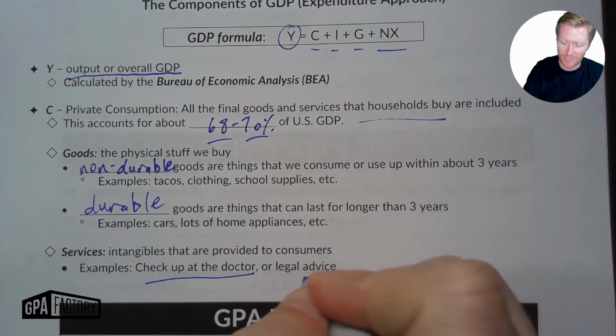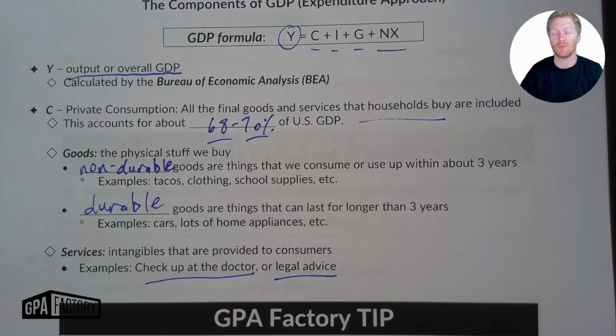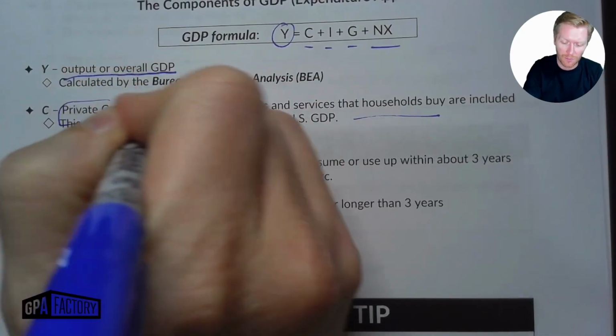So this is going to be like a checkup at the doctor, or legal services, or something like tutoring services. If we go and get some one-on-one private tutoring, or you book a private tutoring session with me, or even really just having a GPA Factory membership, those things are going to be considered services. All of those are going to be considered parts of private consumption.